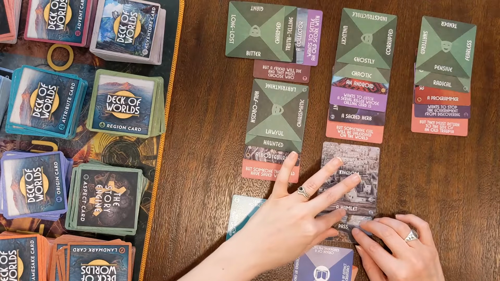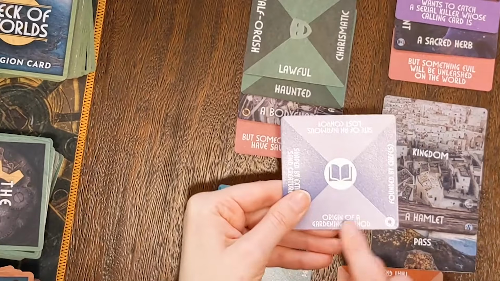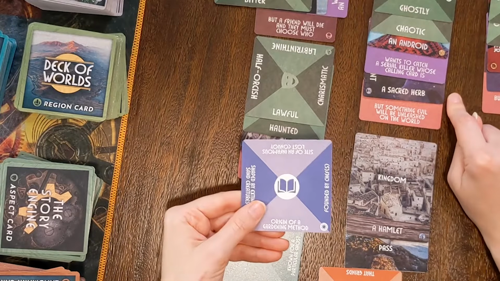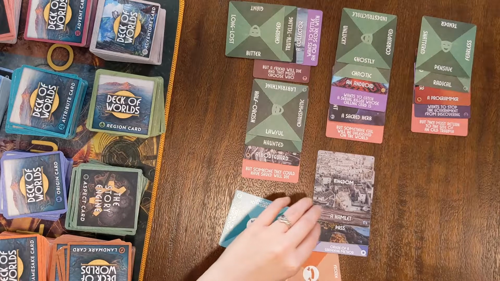Actually, now that I'm really thinking about this, let's make a small change, right? On this card, there was origin of a gardening method. Up here, we have sacred herb, which the serial killer uses as like their calling card. Maybe this sacred herb only grows in this pass, and the serial killer has to return there to gather this herb because it's his calling card, it's what he uses.